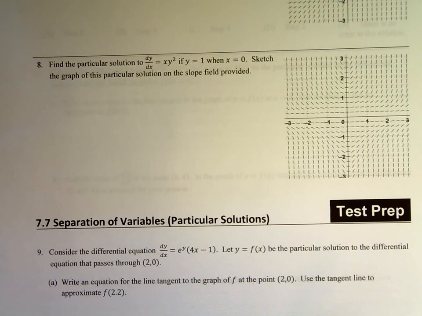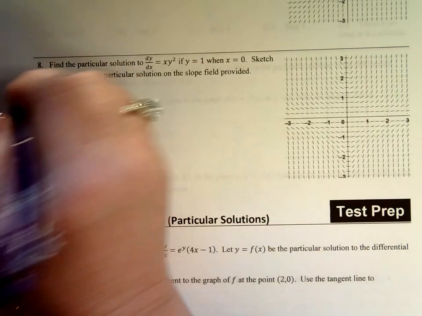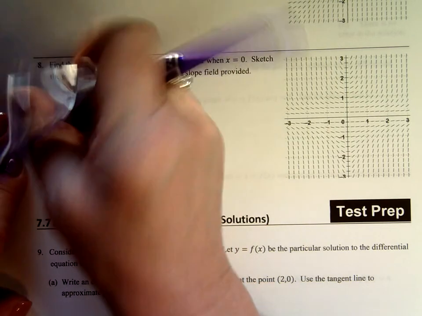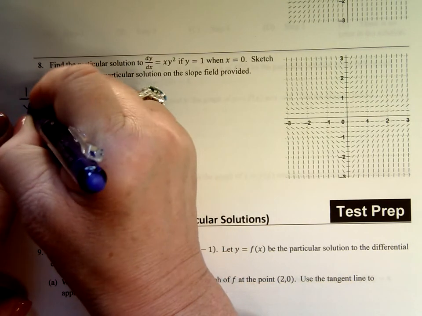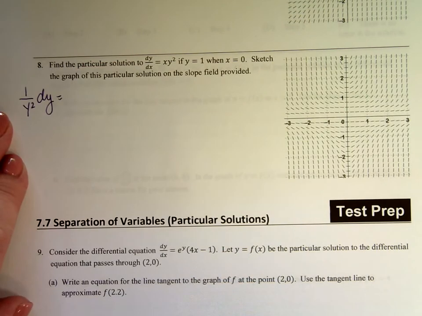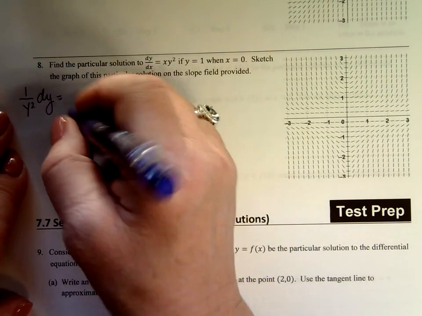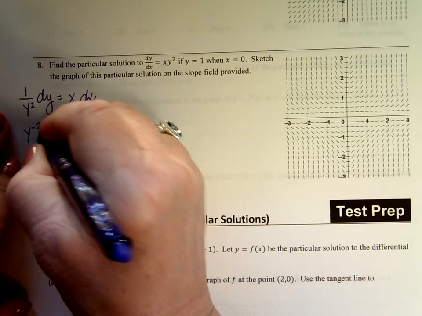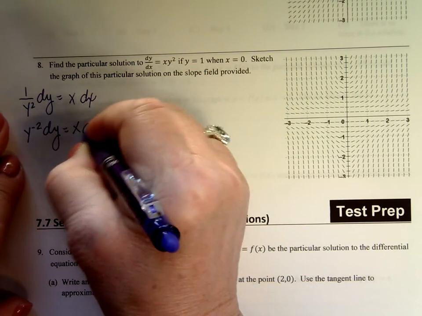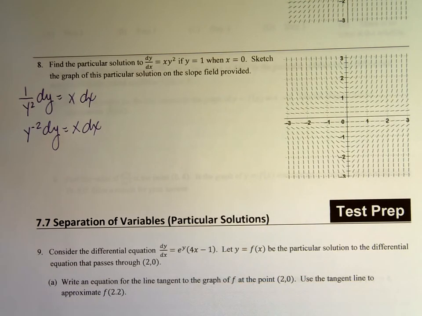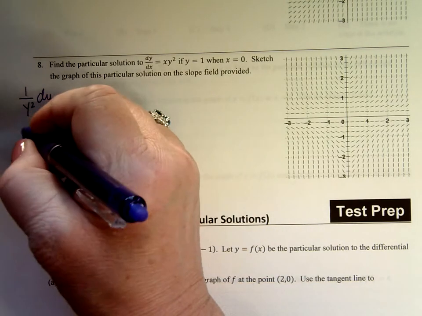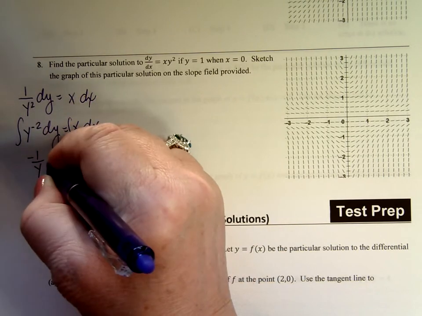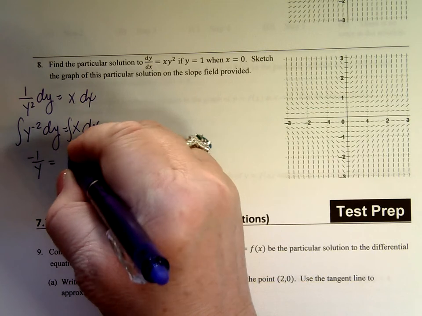So here we go. X is on the right, y is on the left. I've got to divide by y squared. That means I'm going to have 1 over y squared dy equals x dx. And so really I have y to the negative 2 dy equals x dx. And there I am. So now I'm ready to integrate. Here we go. Integral of y to the negative 2 is negative 1 over y. Integral of x is x squared over 2 plus c.